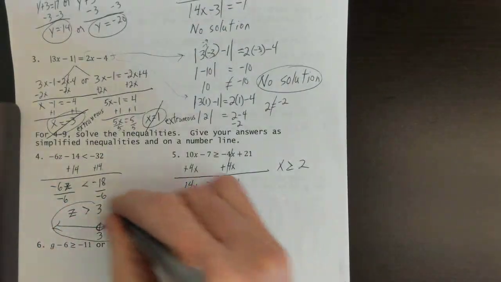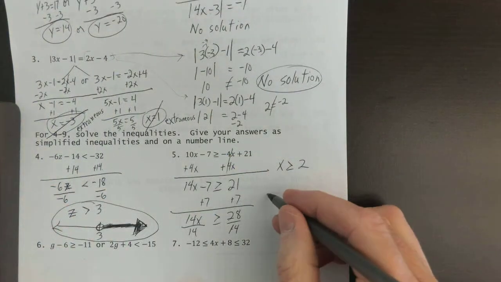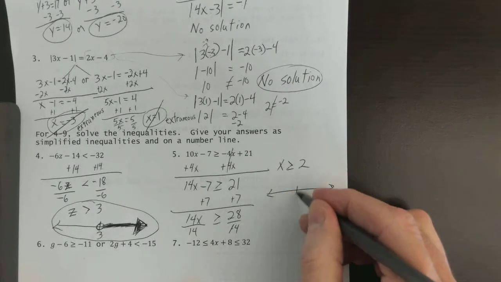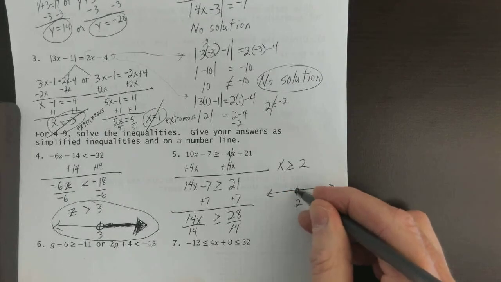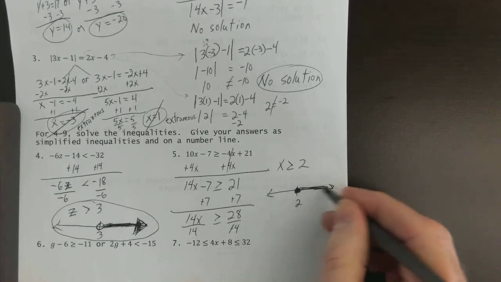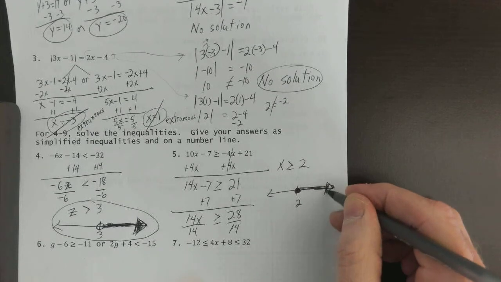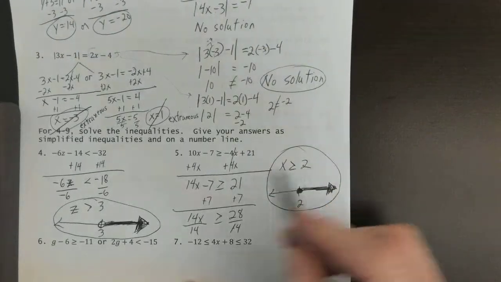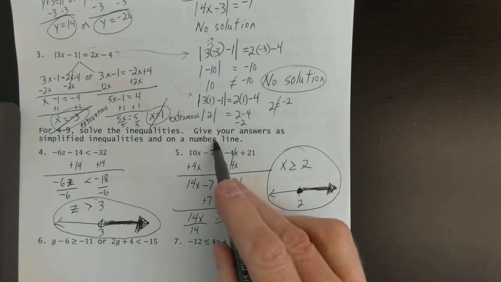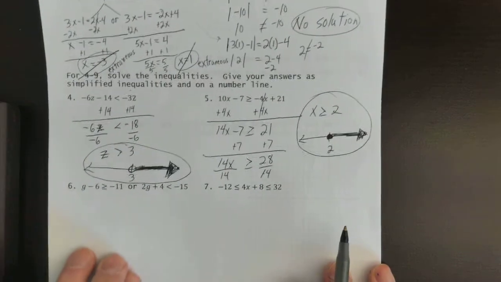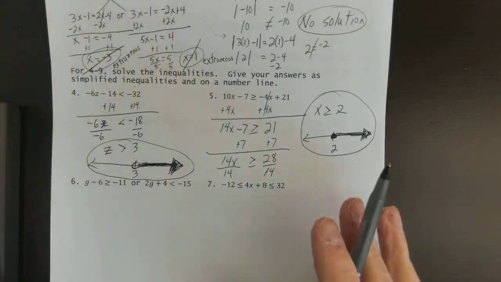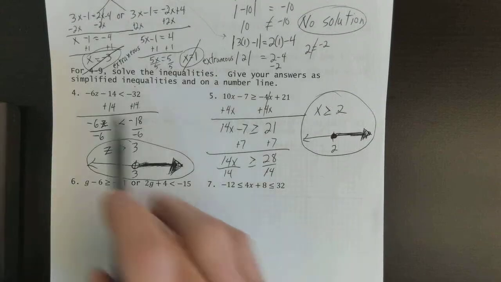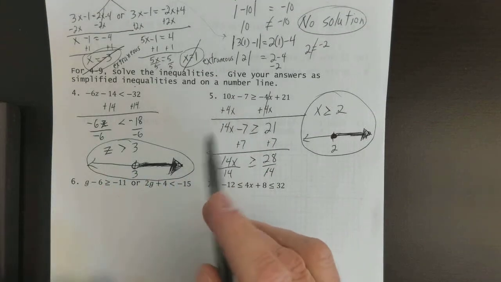Okay, I want to circle that. And x is greater than or equal to 2. I'll put 2 here. I'm going to put a closed circle on this one, and a heavy arrow to the right. Alright, there's the simplified inequality, and here is the number line. Alright, so follow instructions when you're taking your test. The instructions will look just like that.